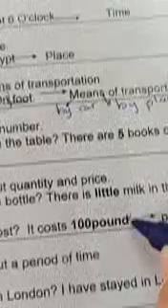How much? Ask about quantity and the price. For instance, how much milk? Because milk is uncountable, I use the word how much, not how many. How much for the uncountable nouns. How much milk is there in the bottle? There is little milk in the bottle. This is quantity. What about the price? For instance, how much does this dress cost? It costs 100 pounds. Here, mind the S. 100 pounds. This is a price.